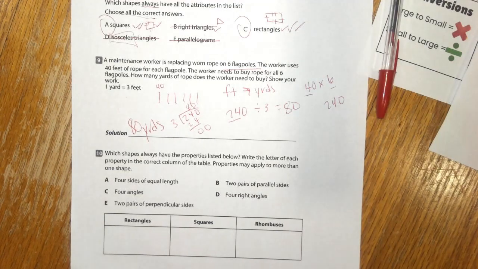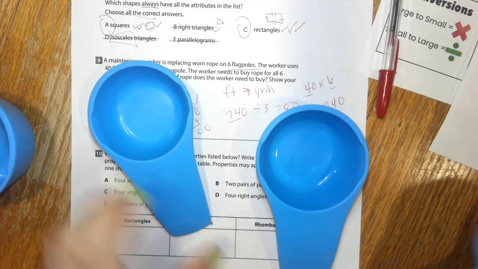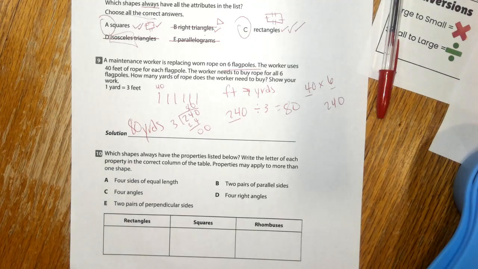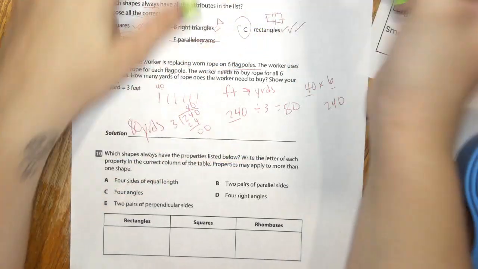Oh, I have measuring cups. Hold on one moment. Okay. Let's see here. I got measuring cups. Oh, that actually doesn't work. Let me think. Do I have a tape measure? Okay, think about a tape measure for a second. Imagine I have a tape measure. Here's my tape measure.